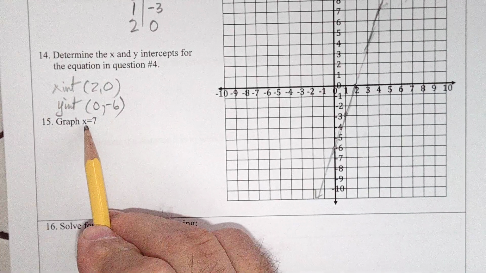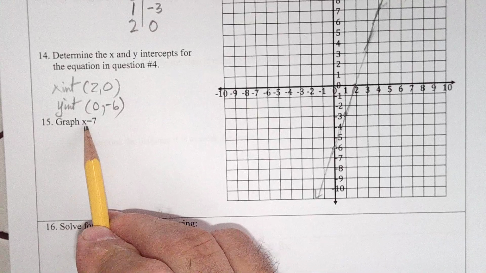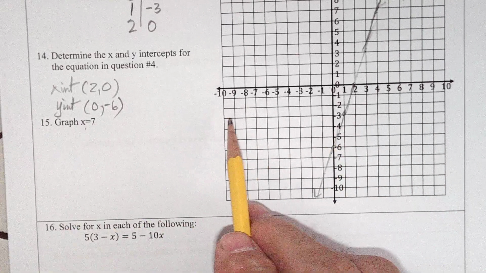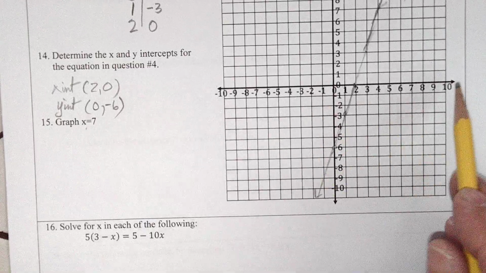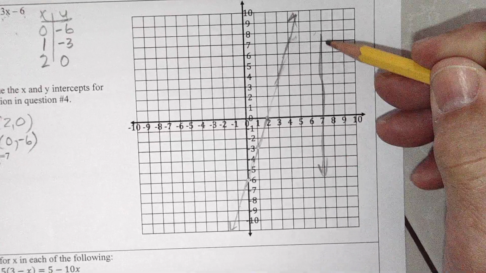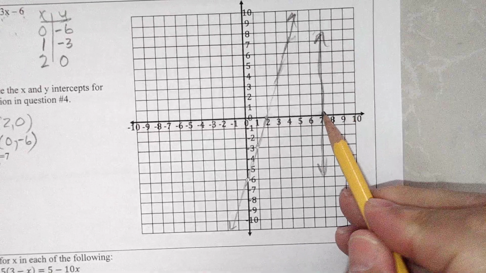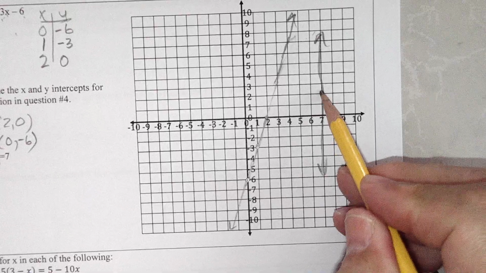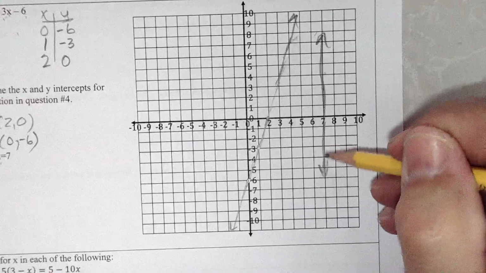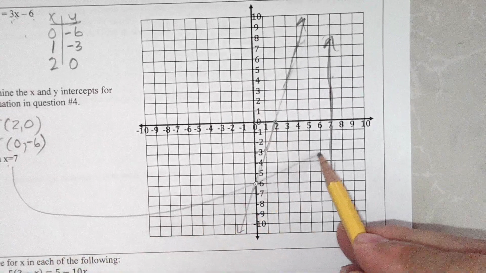Graph x equals 7. The x's tell us how to go sideways, so all the points are over 7. That would be here. This is 7, 0, 7, 1, 7, 2, 7, 3, 7, 4. And so here is that line.